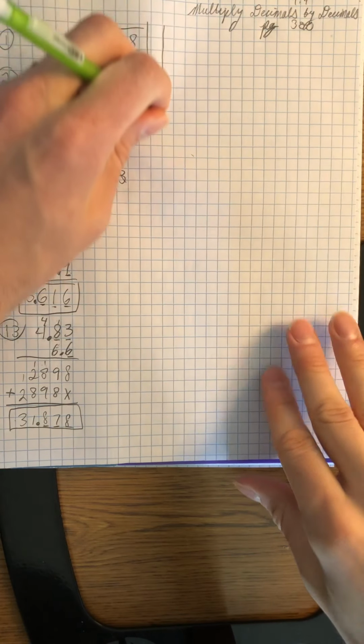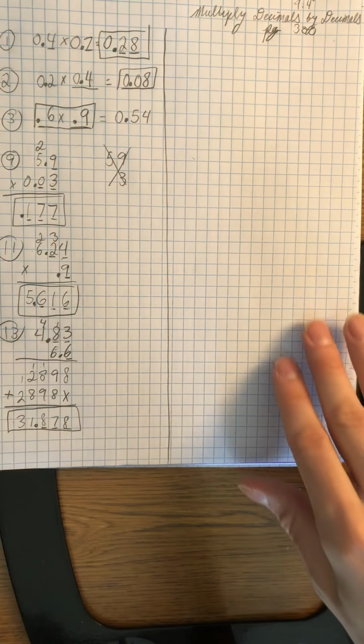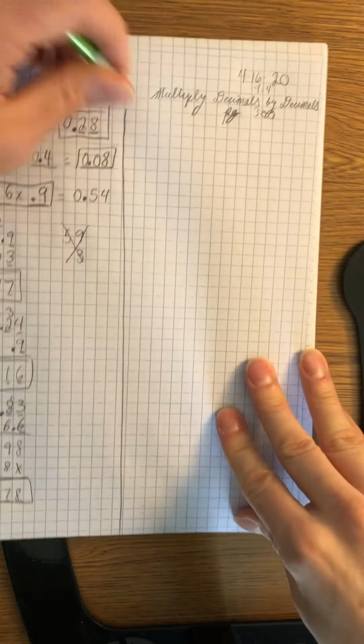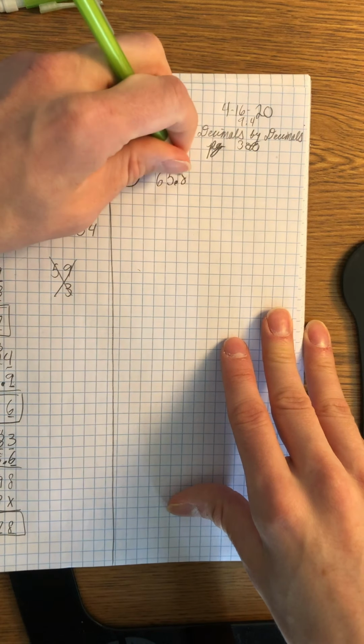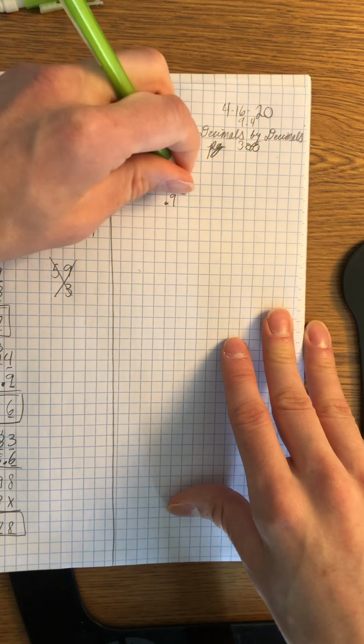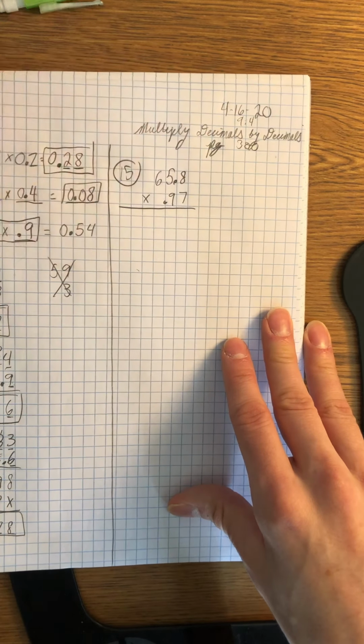Let's draw a column. And let's continue. 15 is 97 hundredths times 65 and 8/10. Let's put 65 and 8/10 up here. Let's put 97 hundredths here because this has less digits.